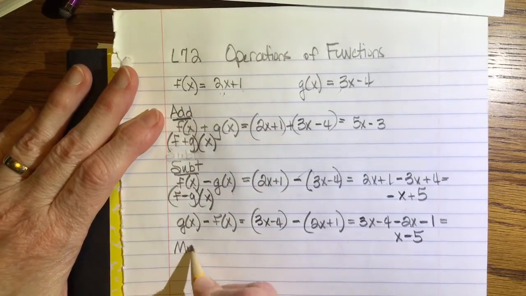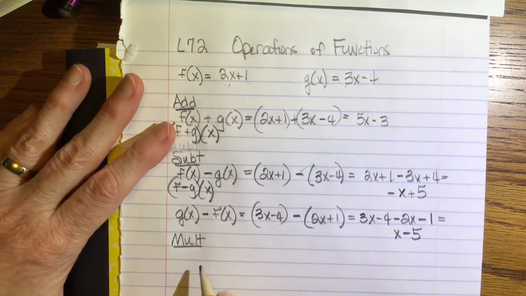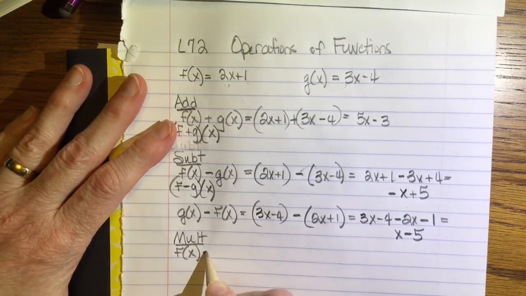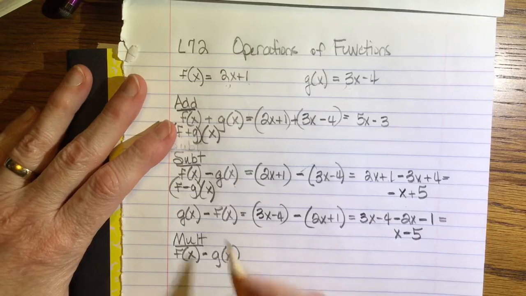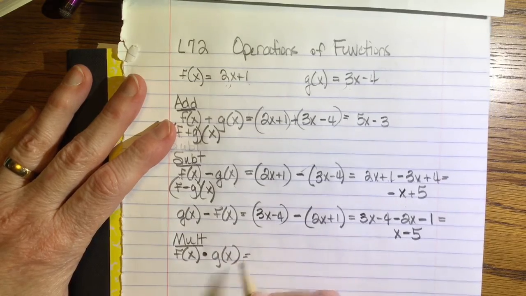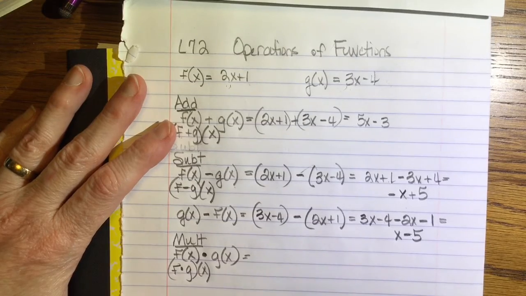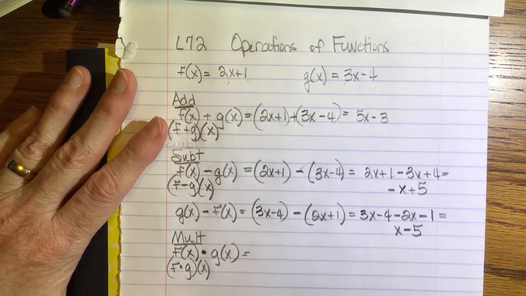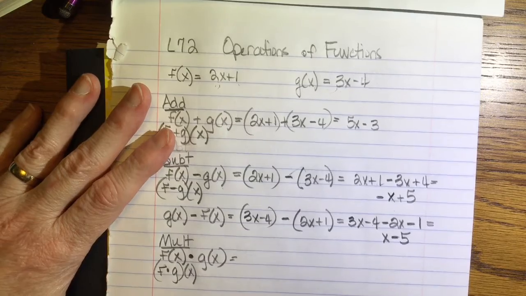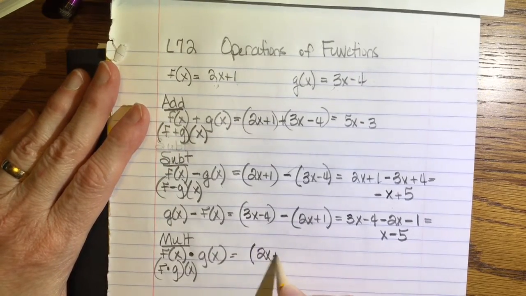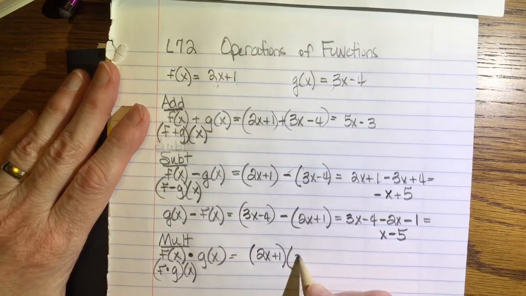Multiplication. Lines are good ones to do. You can see it f of x times g of x. It doesn't look like a dot. Or again, f times g of x. Just don't let that notation confuse you. And in this case, f of x was 2x plus 1. And g of x was 3x minus 4.